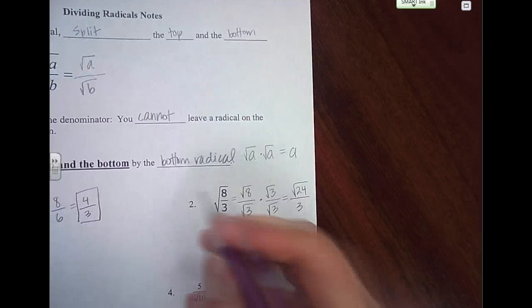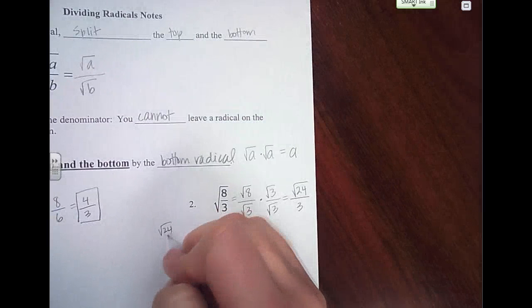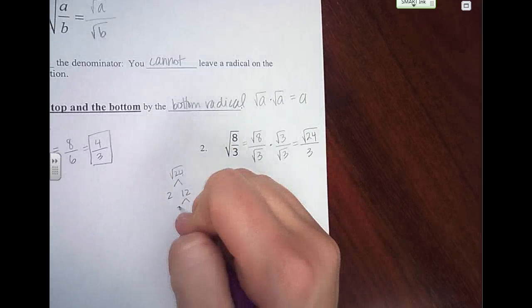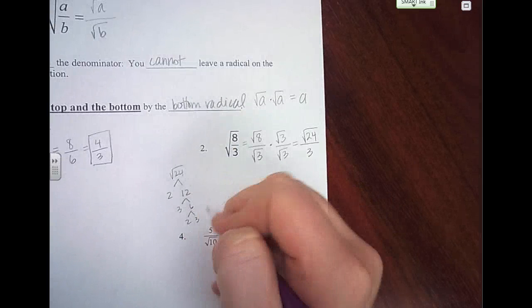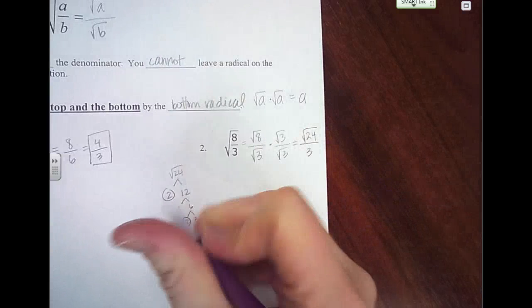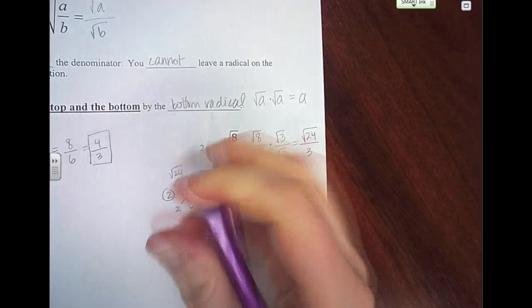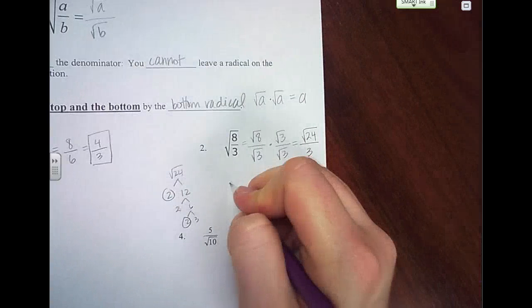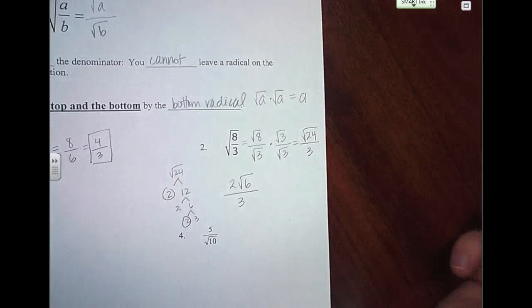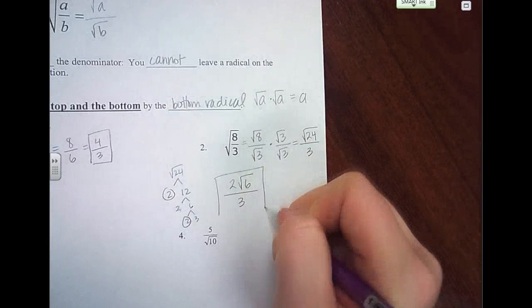So let's simplify that 24. 2 times 12, 3 times 6, 2 times 3. Oh, something's not right there. Let's try again. 2 times 6. There we go. So square root of 24 is 2 times the square root of 6 over 3. And that is your final answer.